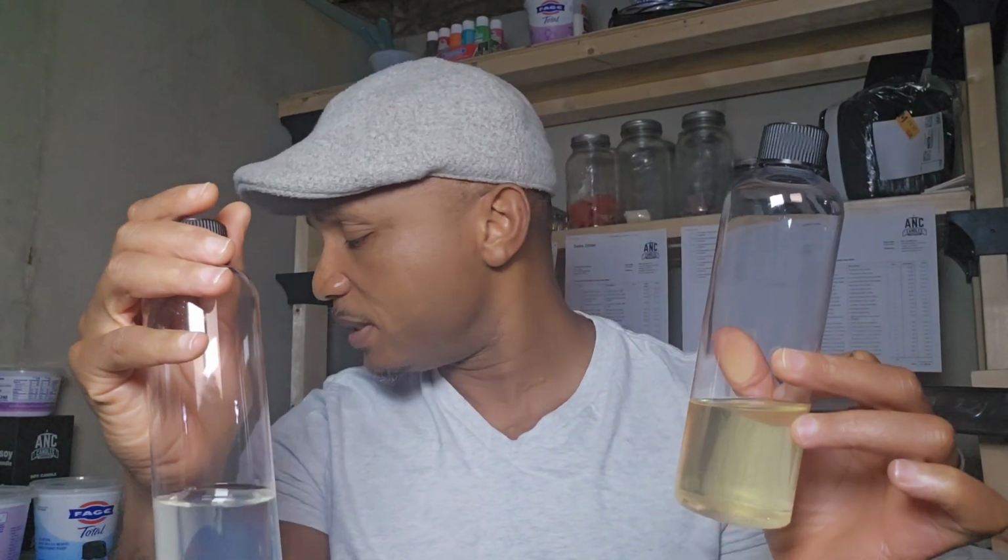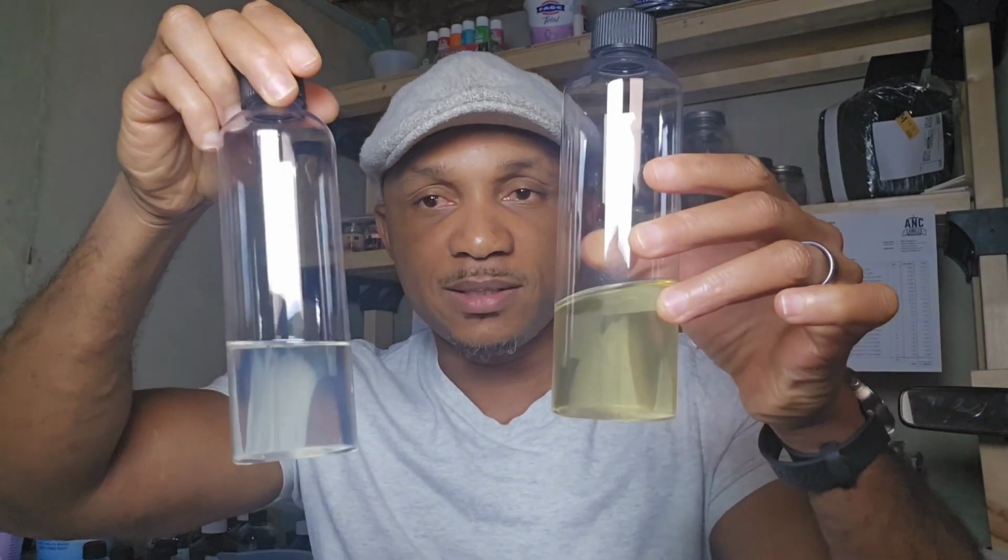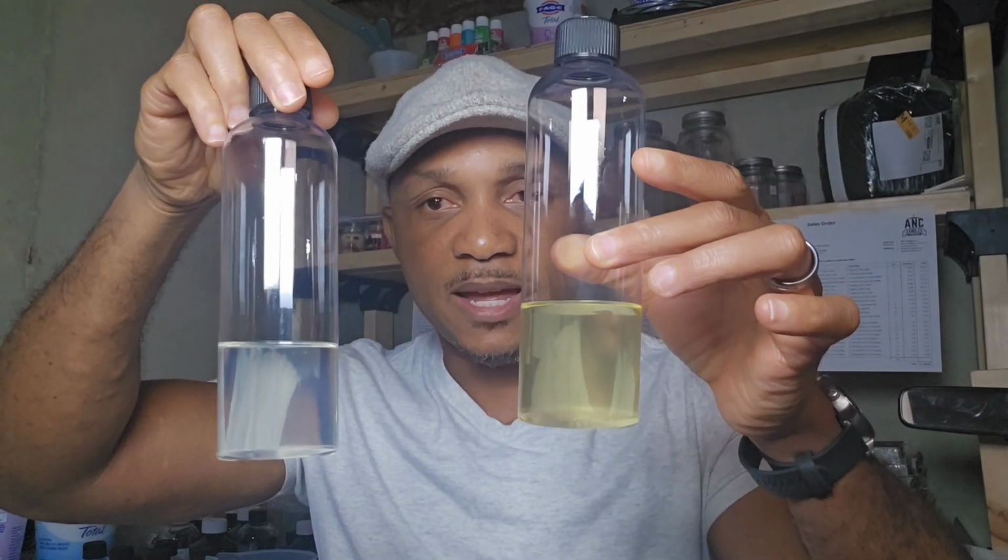Okay, so you can see the difference. This has no vanillin, right? So you can see the difference. The same formula, the same recipe that I use. The only difference is that this one is vanilla, and this one, let me see what it is. This one is lavender, right? So you can see the difference, okay?